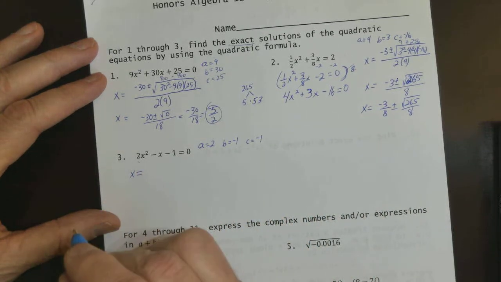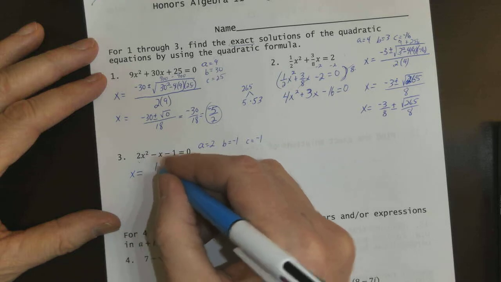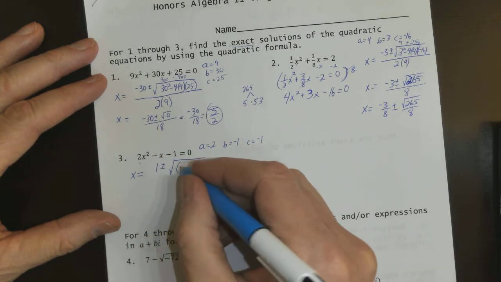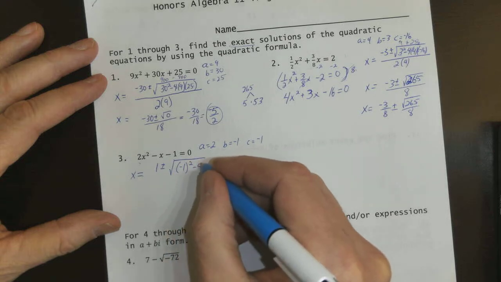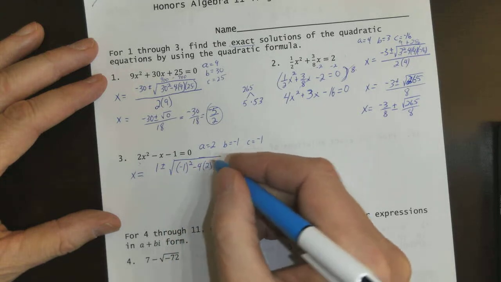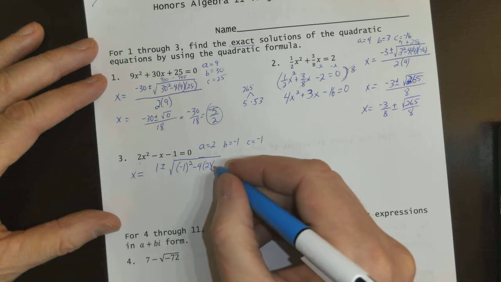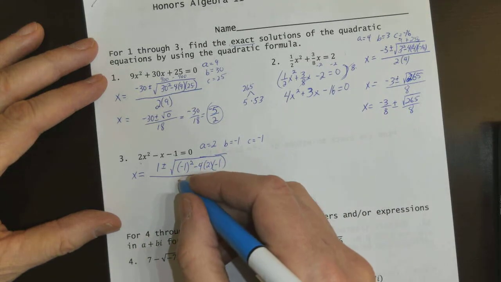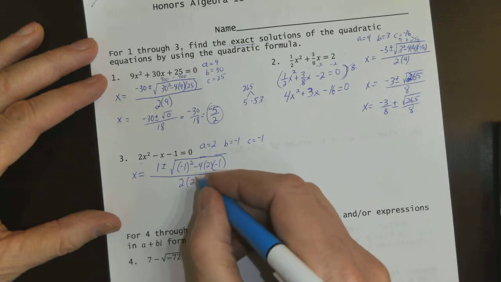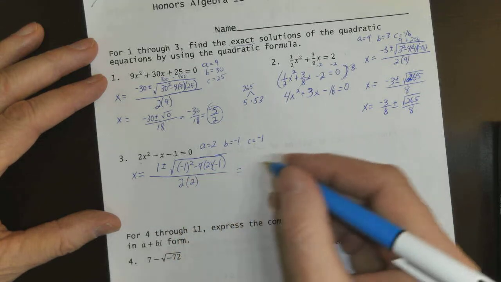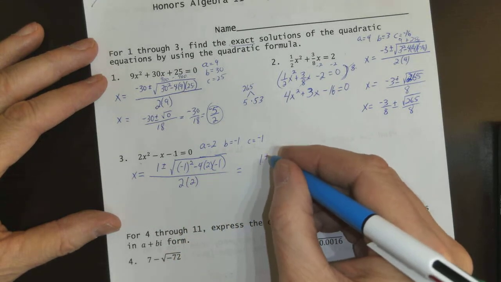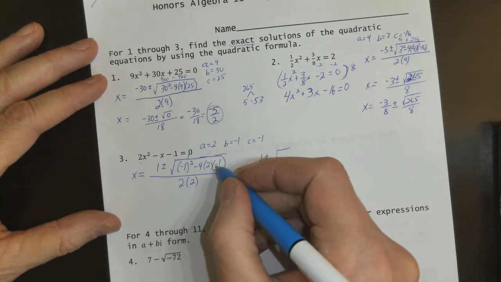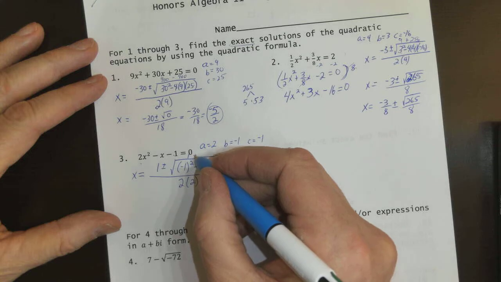Solving for x, negative b plus or minus square root of negative 1 squared minus 4 times 2 times negative 1, over 2 times a. 2 times 2 is 4. So I'm looking at 1 plus or minus, and that's 1 minus negative 8, so 1 plus 8.